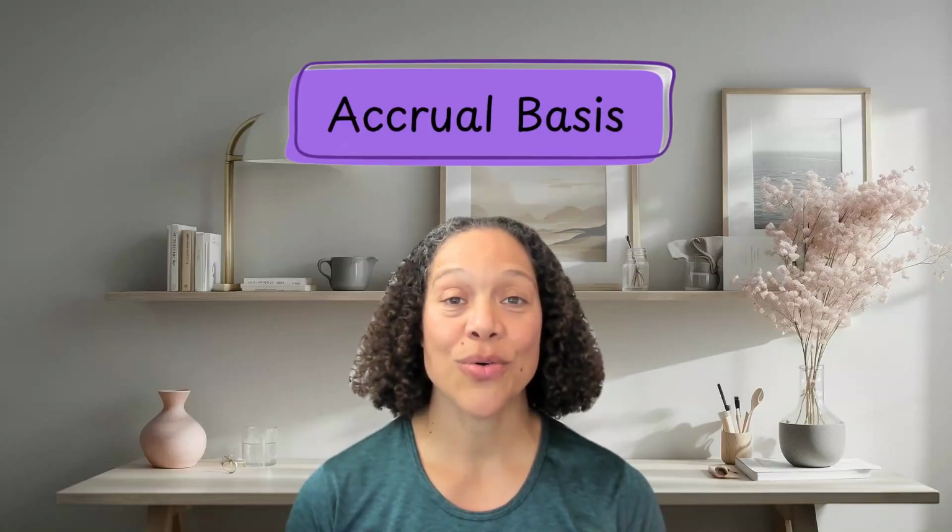In accounting, there are two methods that businesses use, either cash or accrual basis. What's the difference? Which one should you use? Well, that depends. Let's look at these two options more closely, starting with how expenses are handled.